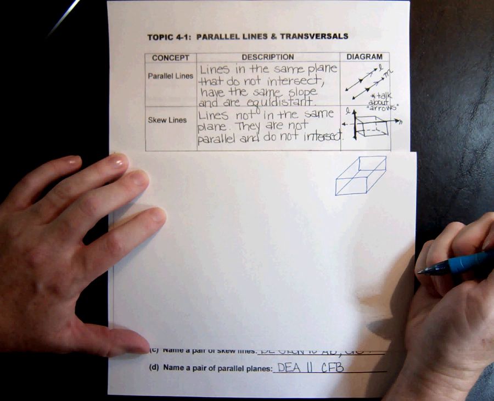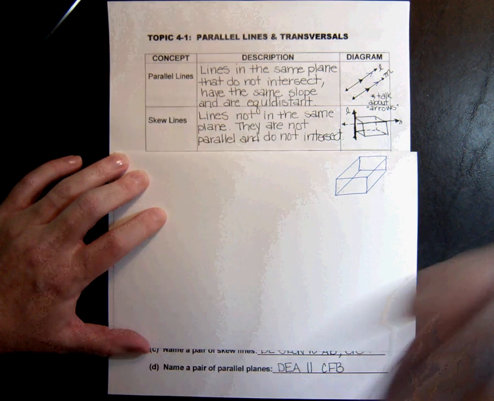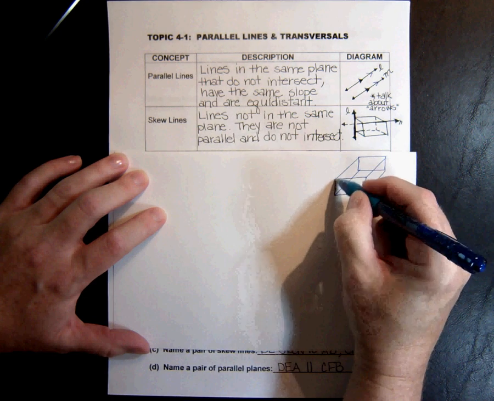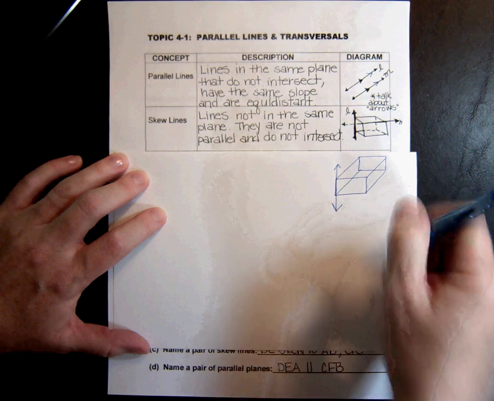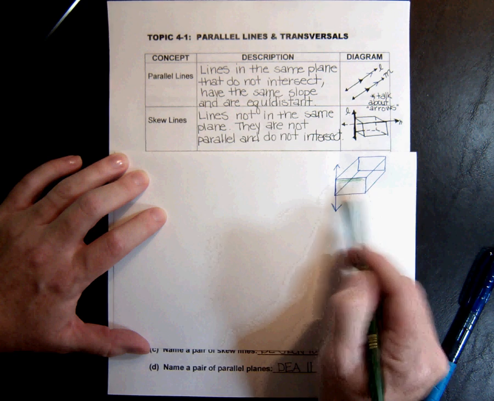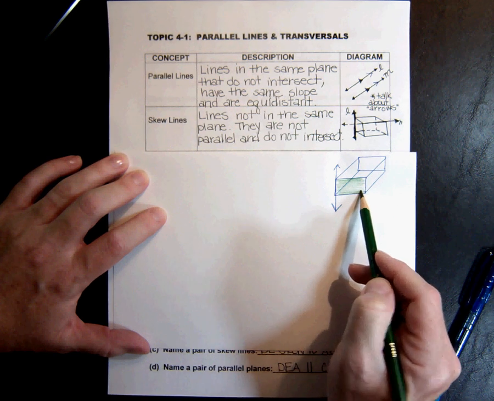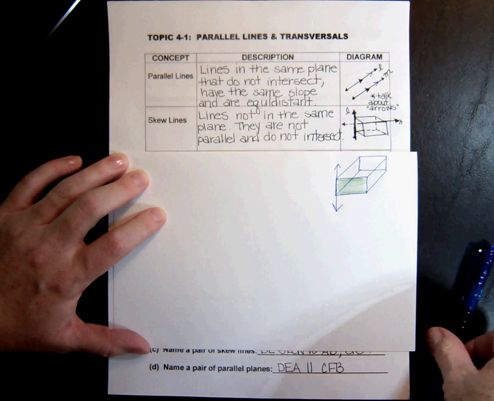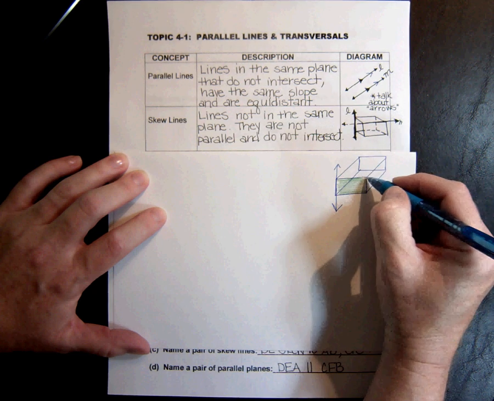When they talk about skew lines, you have to be careful. They're not parallel and they would not intersect. So if you draw a line on one plane, a line that would not be parallel and would never intersect that line could be, and I'll draw mine a little bit different, one like this one.